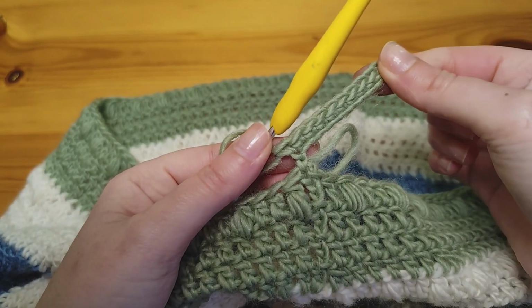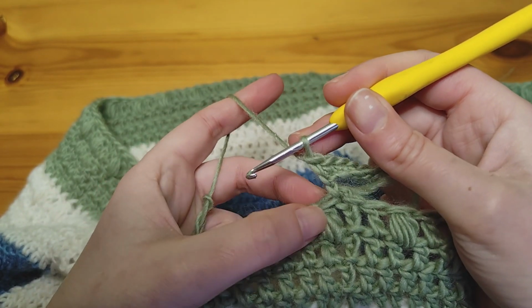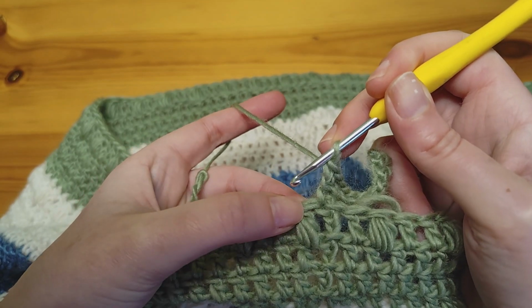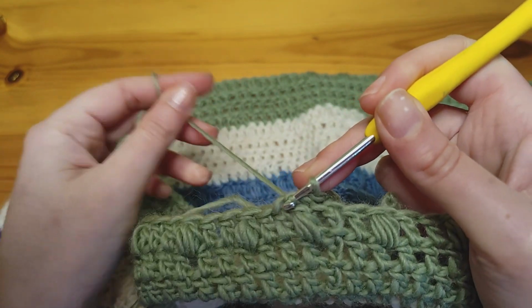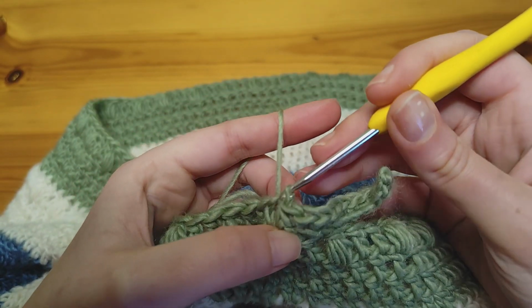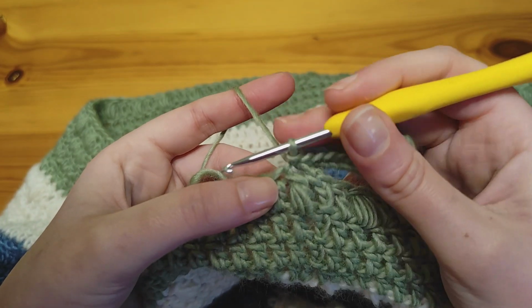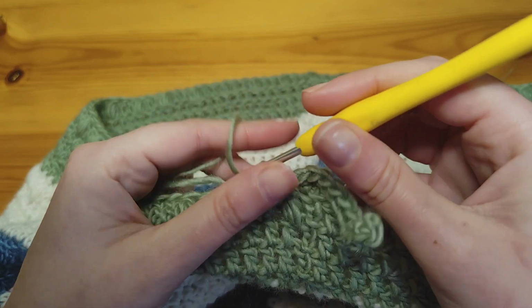Once you make your single crochet in the chain, join the ribbing to the main part of your sweater by making a slip stitch like this. Then move to the next stitch by making another slip stitch like this.